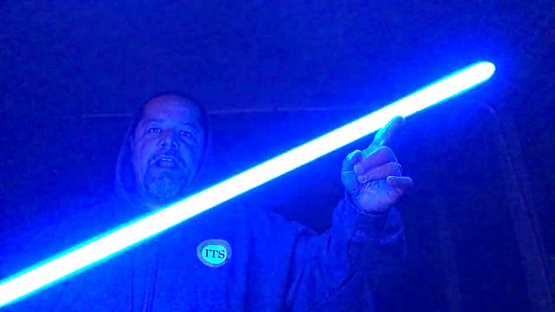And so the effects I'm using on this one, on the lockup, the clash, and the blast, well, the lockup and the clash anyway, are more in the yellow family, sort of light yellows, lemon chiffons, that sort of thing. And then I'm using Fett's full blade lockup for lightning block.